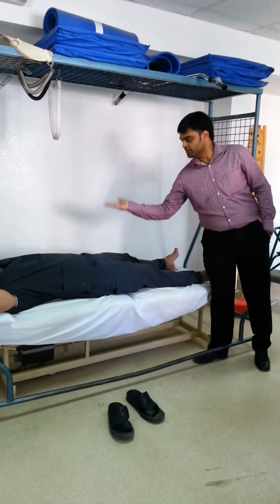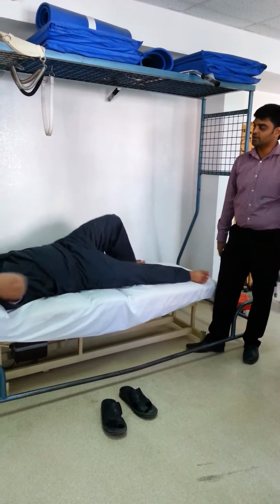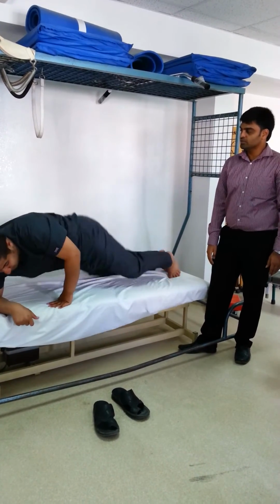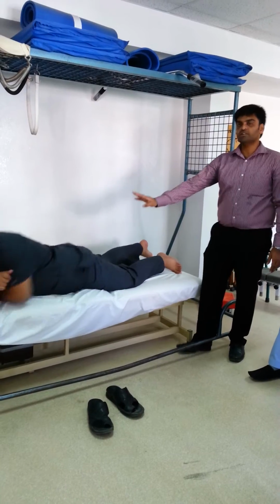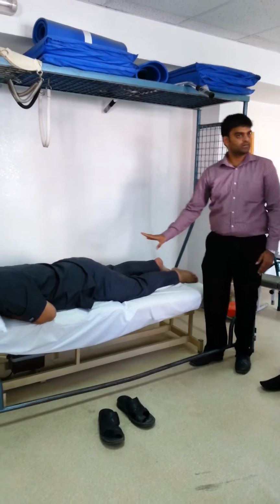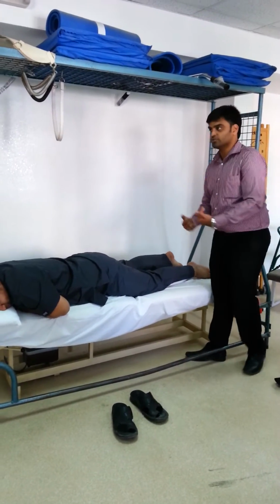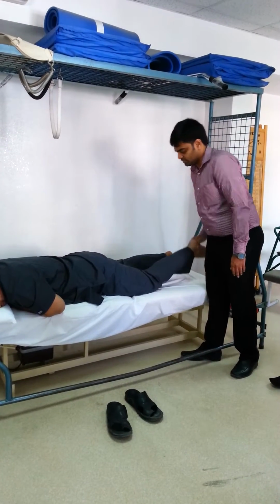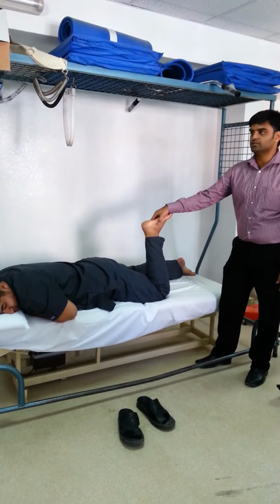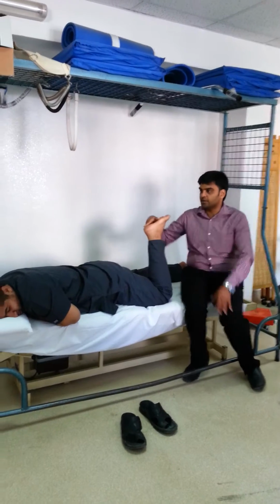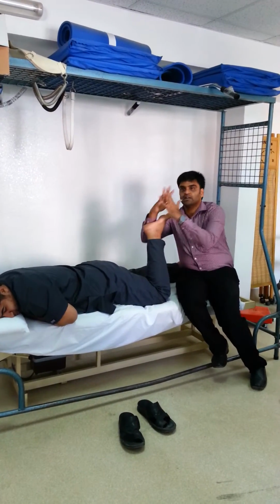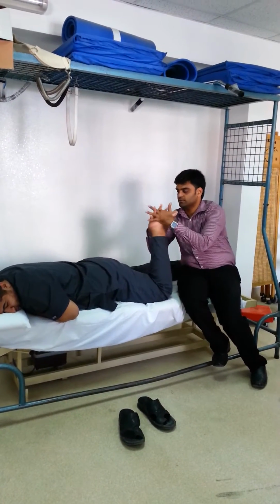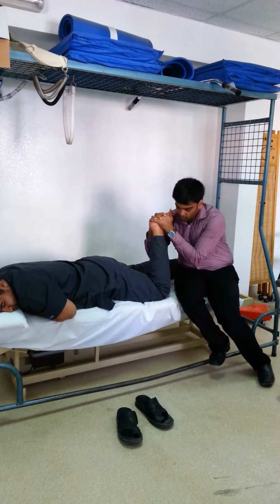Here the patient will be in prone lying position, lying on the stomach. Okay? Therapist next to the patient. Bend the knee to 90 degrees. Okay? Clasp both the hands and apply a downward pressure.